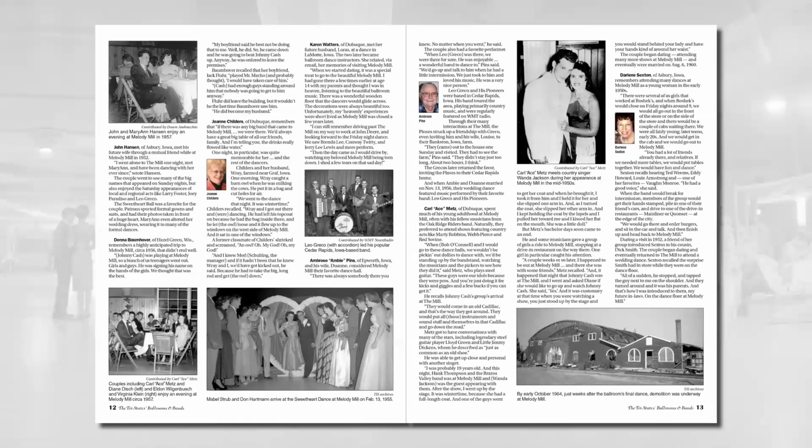And some of the other performers, it's kind of a who's who of stars. Other performers at Melody Mill included Count Basie, the Dorsey Brothers, Spike Jones, Sammy Kaye, Les Brown, Tiny Hill, Andy Williams, Roy Acuff, Patsy Cline, Carl Perkins, Gene Vincent, the Everly Brothers, and the Beach Boys.